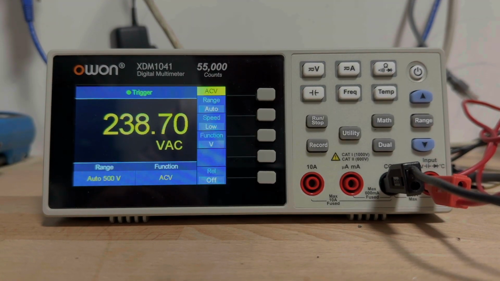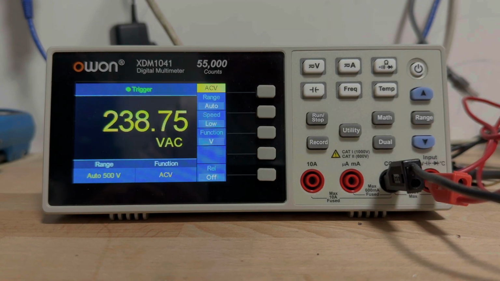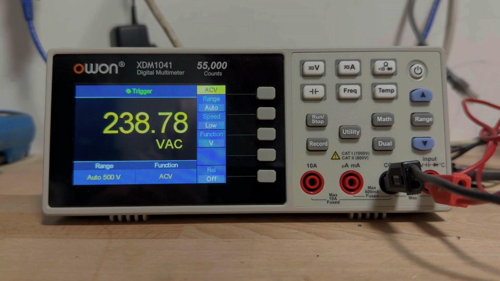What's up, internet? Today we're checking out the cheapest benchtop multimeter you can get on Amazon. But I didn't just stop there. I turned it into a voltage logger that tracks fluctuations in power over time. Let me show you how it works.